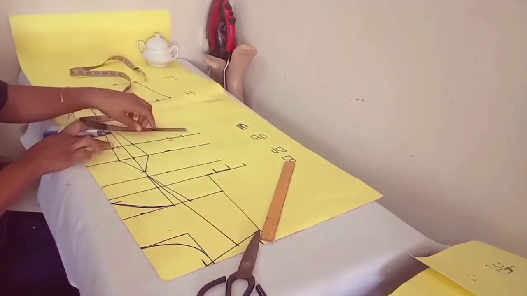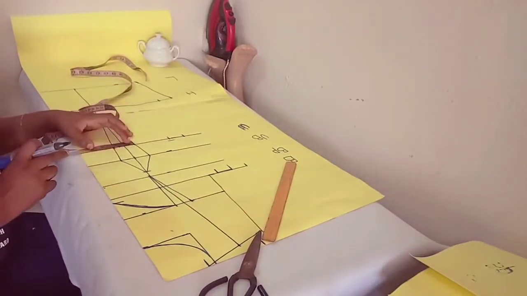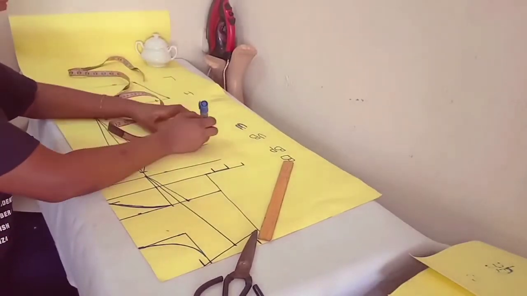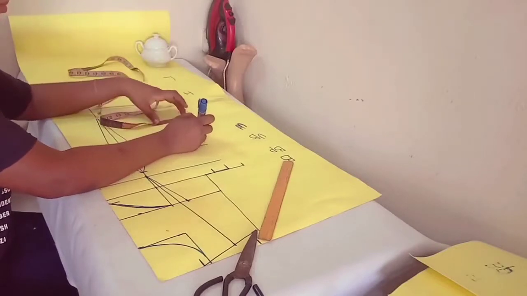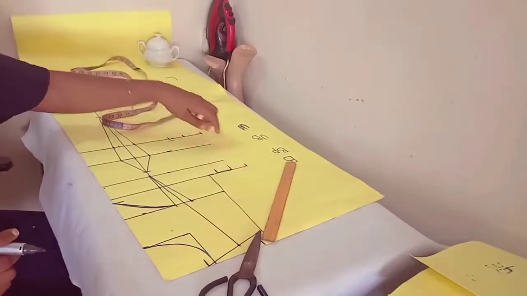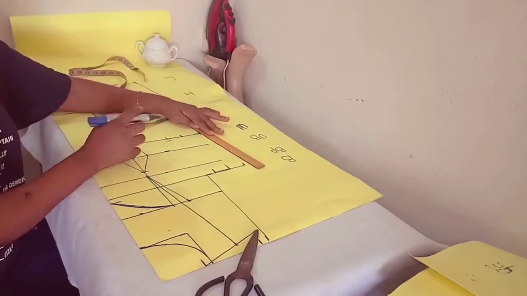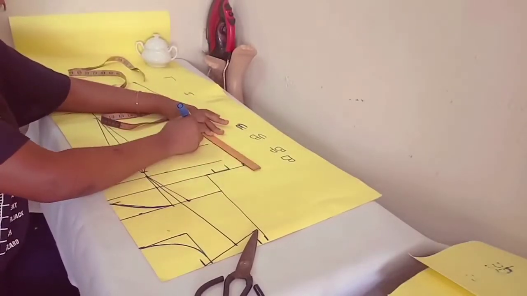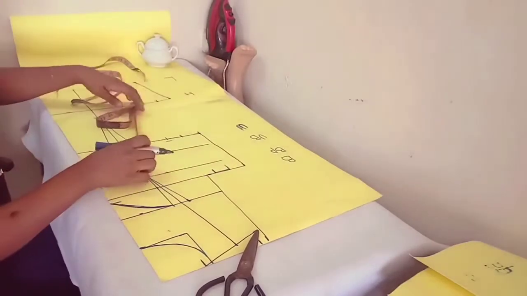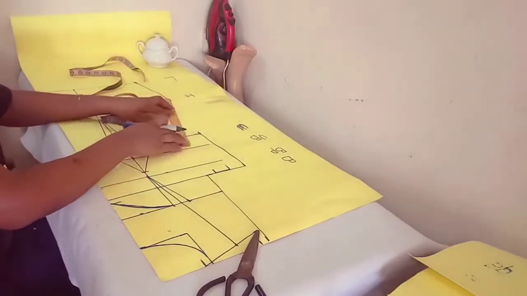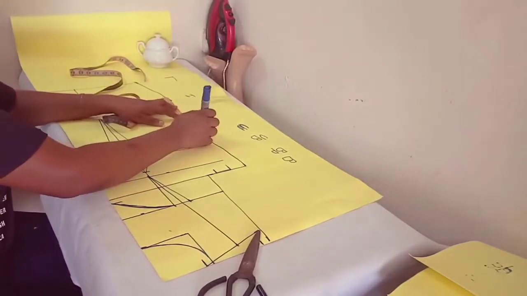Now I would measure my waist. I'll measure what I have there and I will take it on my waist measurements. And I will connect that line. Now connect the line to your hip.